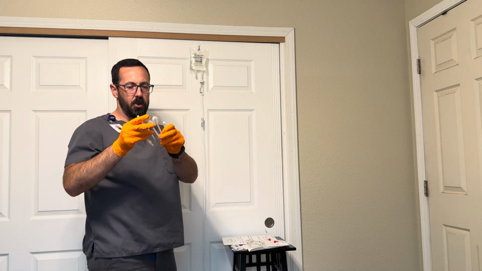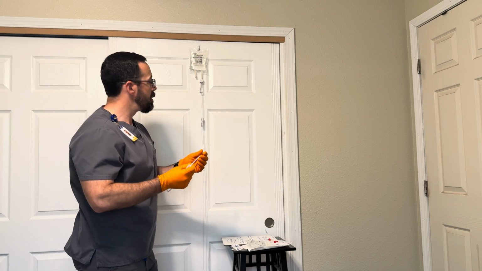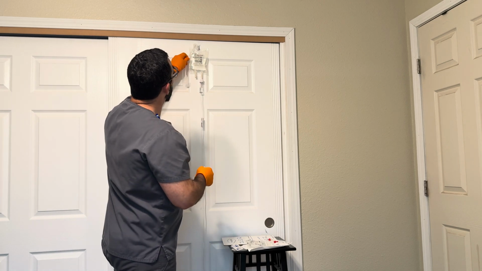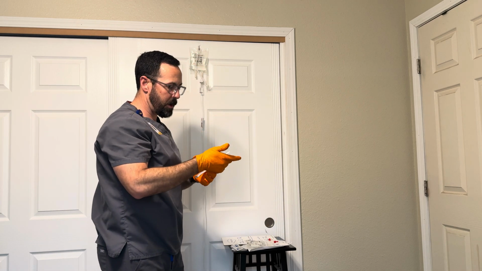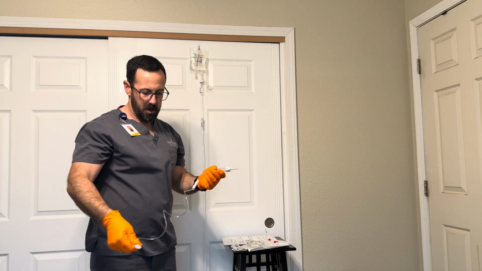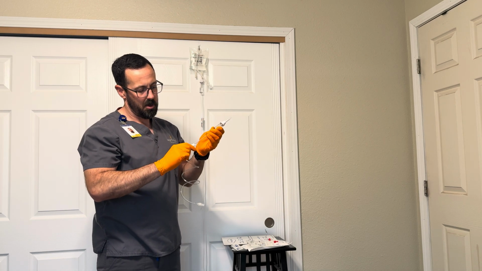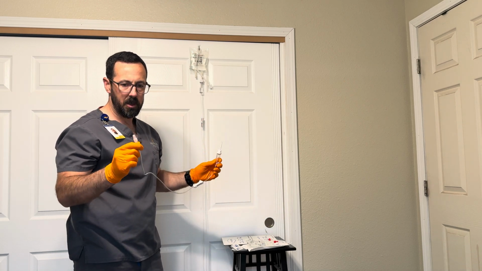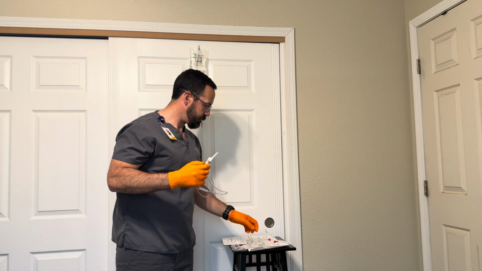I've got my secondary tubing with a hook, which we're going to use. Let's put that right there for right now. All right, so I'm going to go ahead and close my clamp. I got my connector, keeping my spike once again sterile.